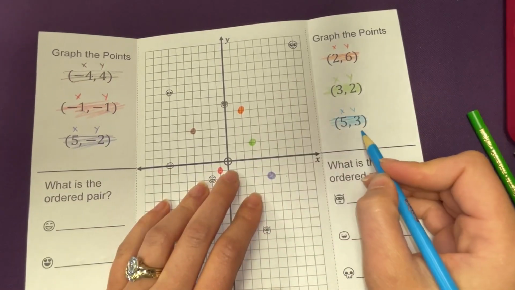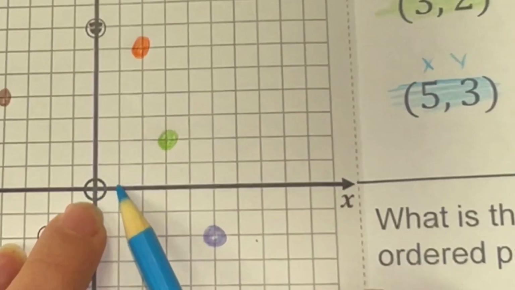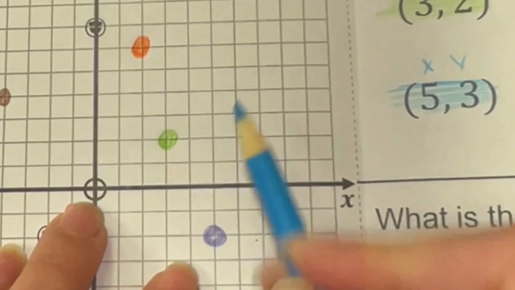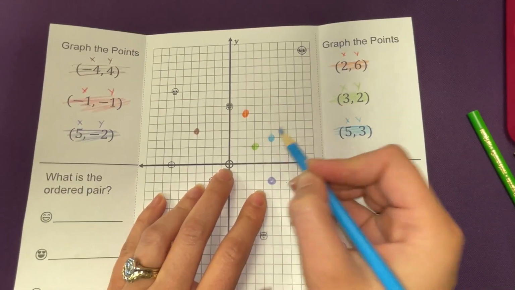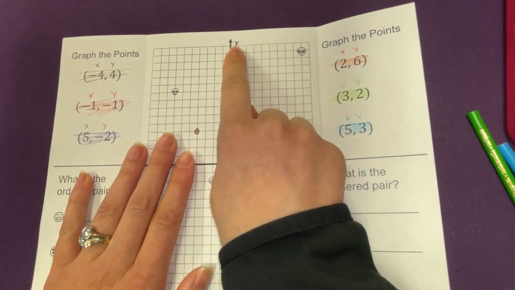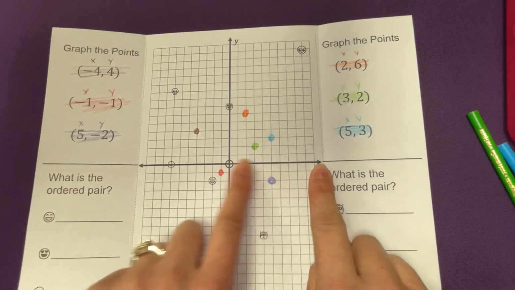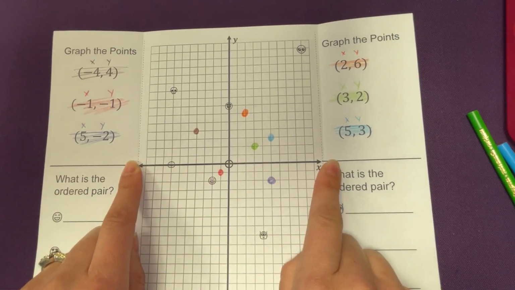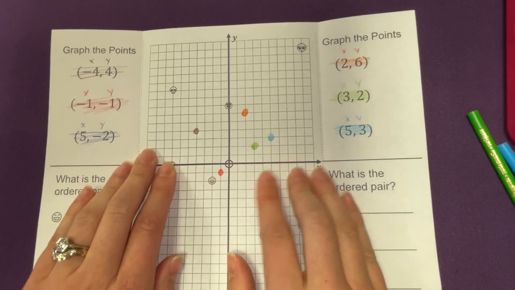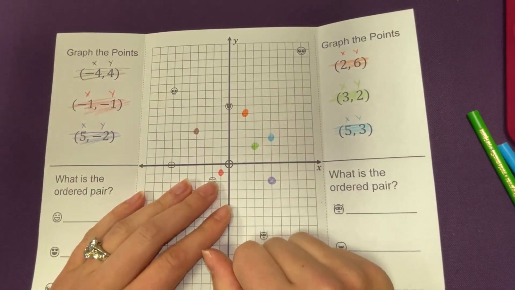We have 5, 3. All right, so again, quadrant 1. So starting here, we're gonna go 1, 2, 3, 4, 5 for the x's, 1, 2, 3 for the y's. Now notice some things, right? Y-axis always goes up and down, so that's why you go up or down with the y-axis. X-axis is always left and right, so that's why you go right or left for the x-axis. Knowing the differences between the positive and the negatives of the x and y-axis is gonna be super important.